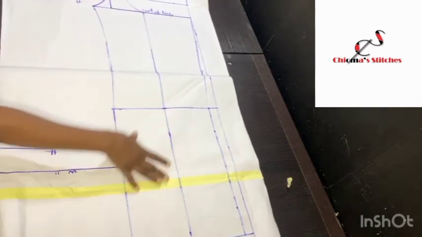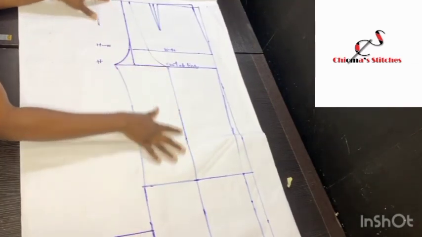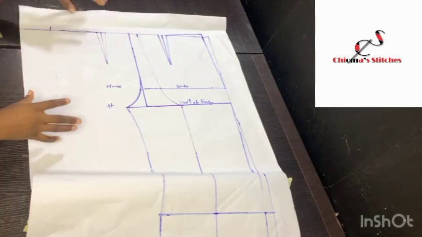I've repeated the same thing I've done on the front to the back. So now it's time to start altering this front pattern to get the back pattern.